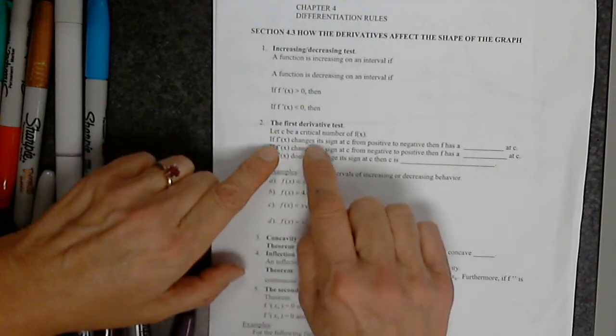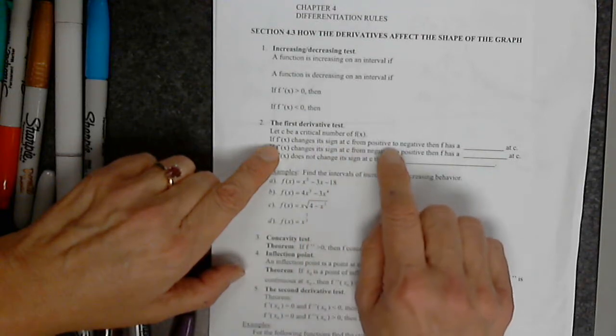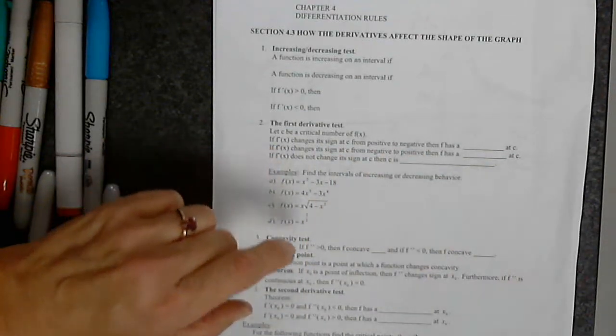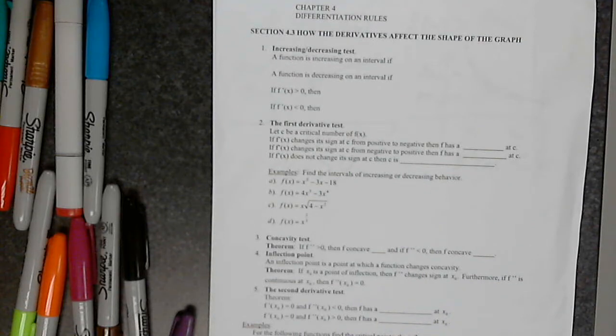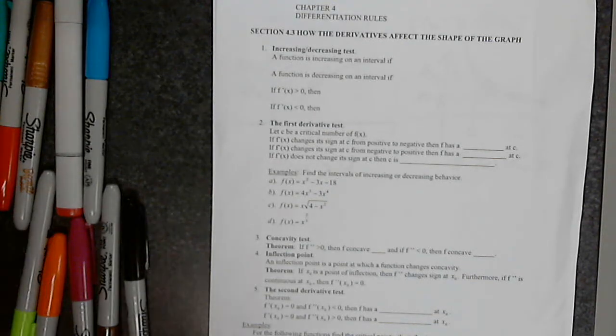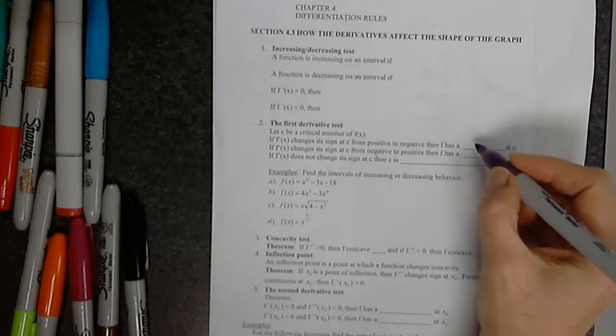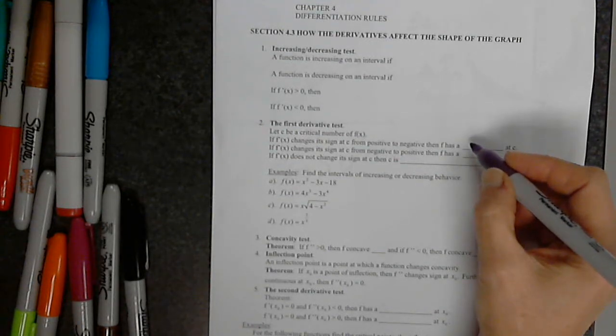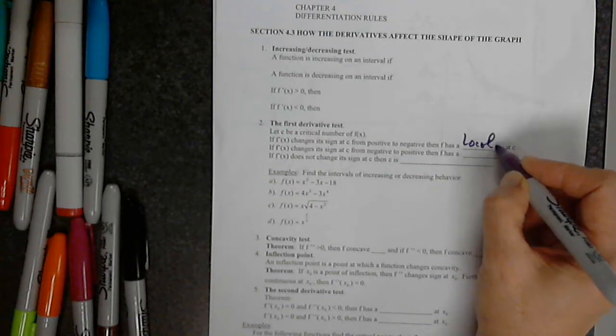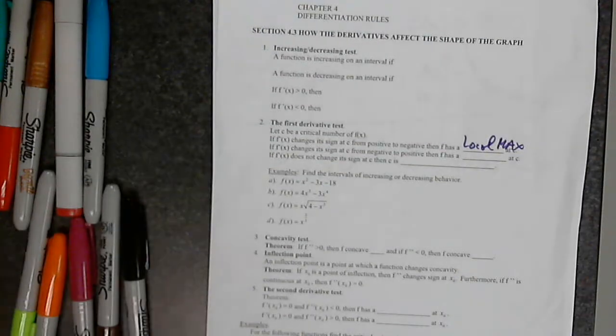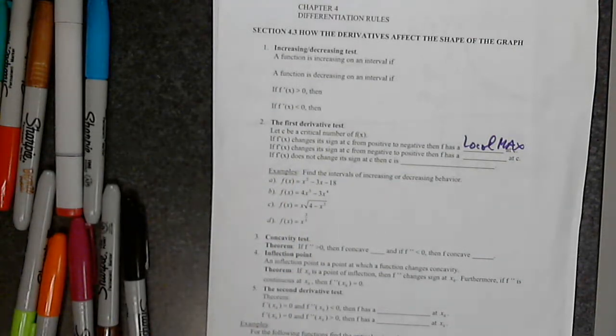If f prime changes its sign at C from positive to negative, look at me for a second, from positive to negative, then f has a local maximum at C. Absolutely. It has a local max. It could be absolute as well. I don't know. I have to look at the function.